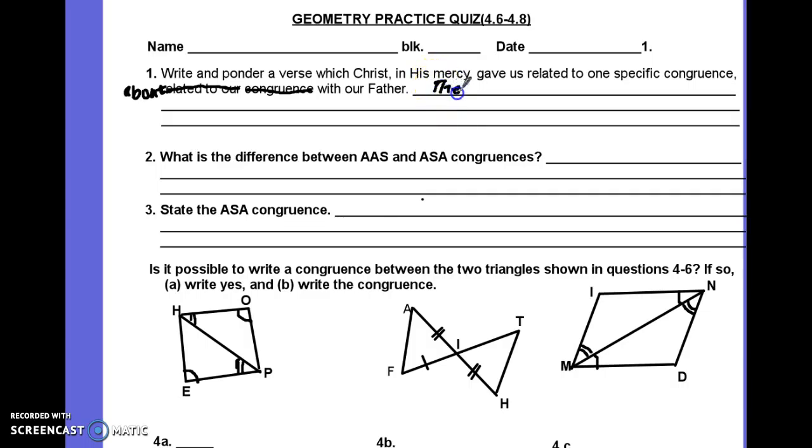So therefore, be merciful, just as your Father also is merciful.